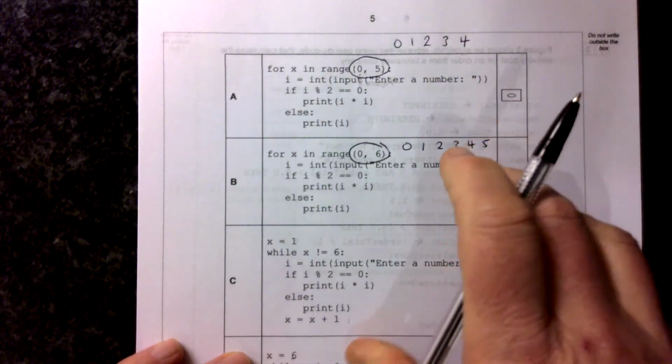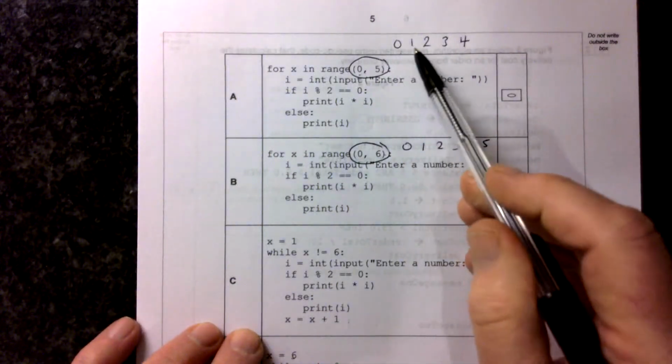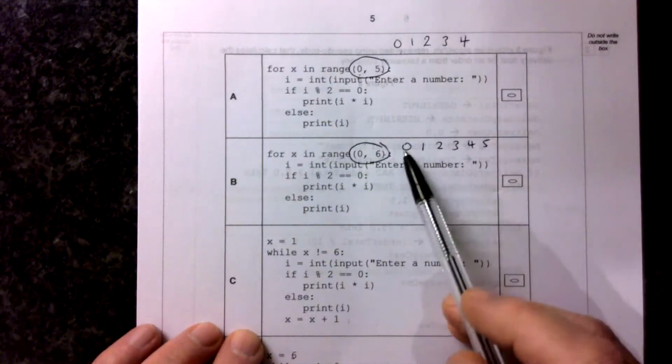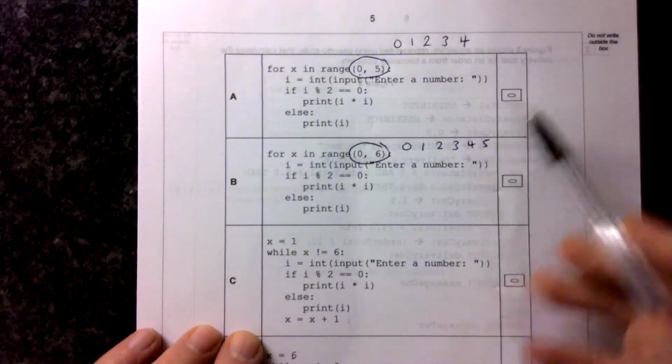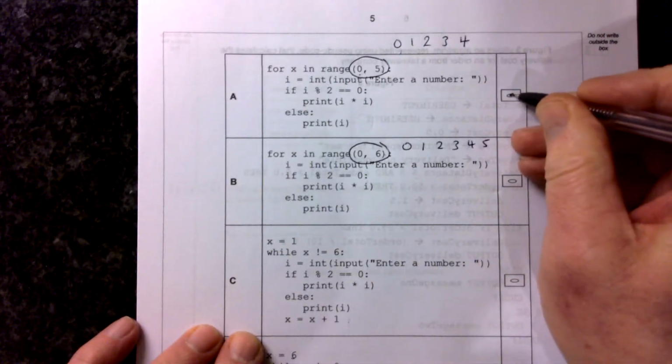We're told that it has to repeat 5 times. So how many times? 1, 2, 3, 4, 5 times, 0 to 4. 1, 2, 3, 4, 5, 6 times. So only the first one repeats 5 times. So that is the correct answer.